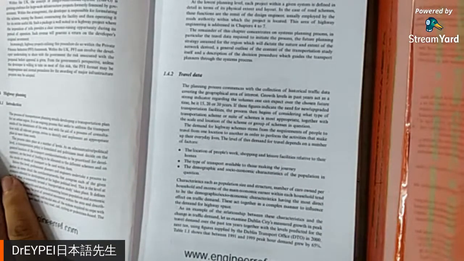The type of transport available to those making the journey. What are the types of transport? Bus, jeep, motorcycle, okay, tricycle, taxi, LRT. So those specific types of transportation will give us different characteristics and traits.